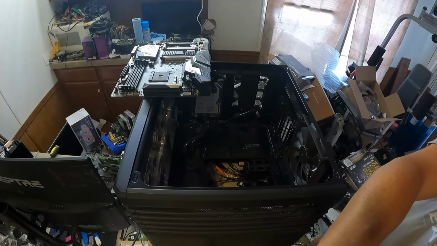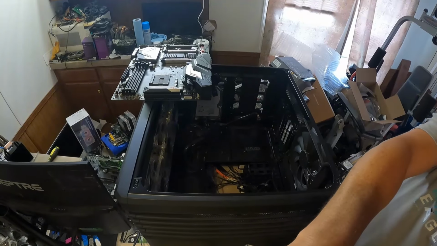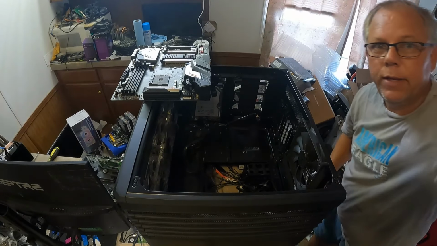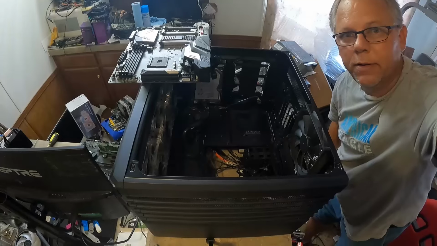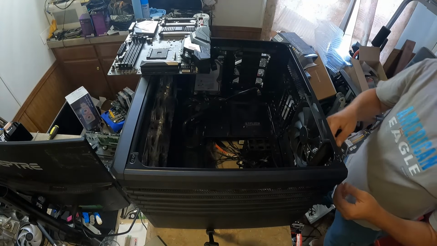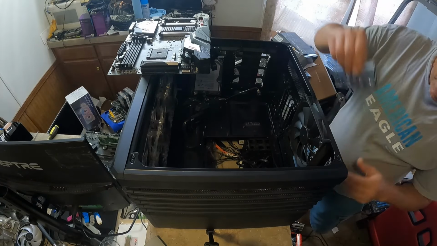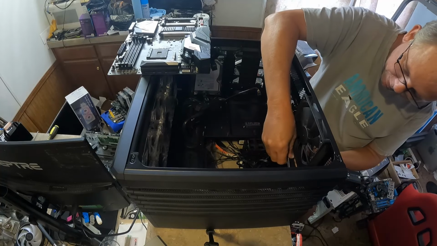Will this crank up anymore? It'll crank down. Nope, that's about the maximum it'll go up. Try to give you guys the best view I can here on this case. So we're going to get the I/O shield popped in it real quick before we get that motherboard set down in there.